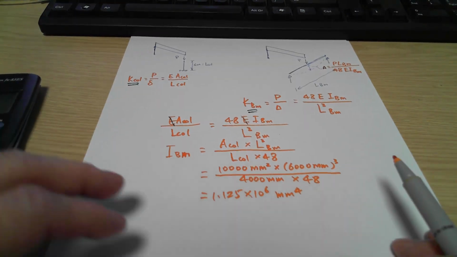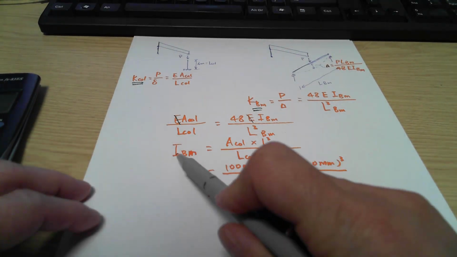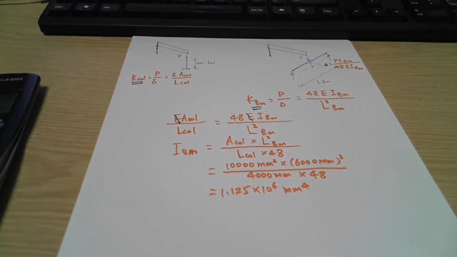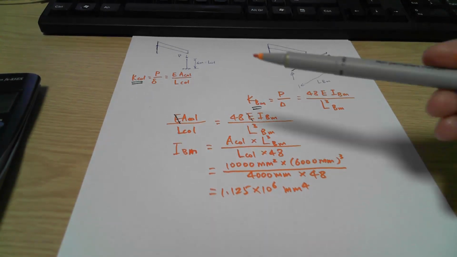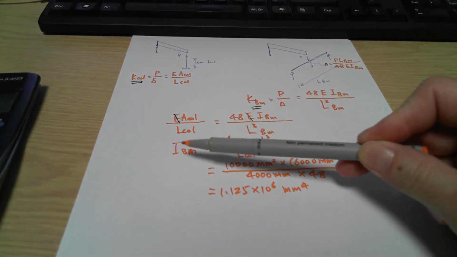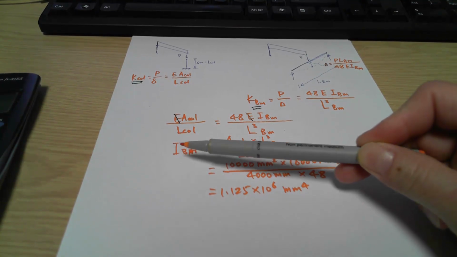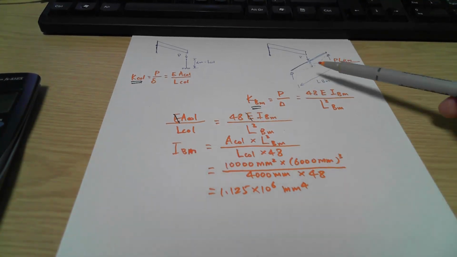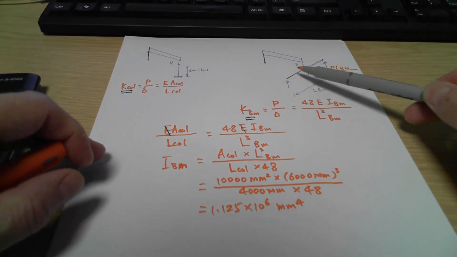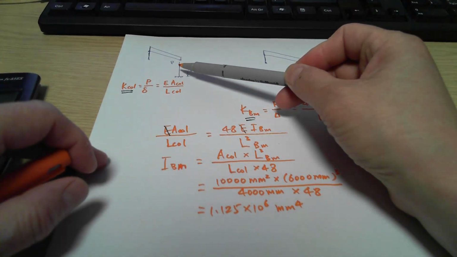Once we get this, you can design a circular beam, a triangular beam, or any shape you like, as long as it gives this stiffness. So this second moment of area, this beam stiffness, is going to be exactly the same as the column.